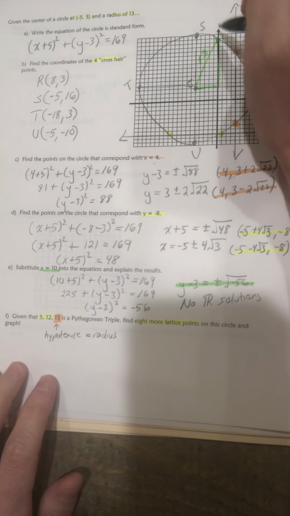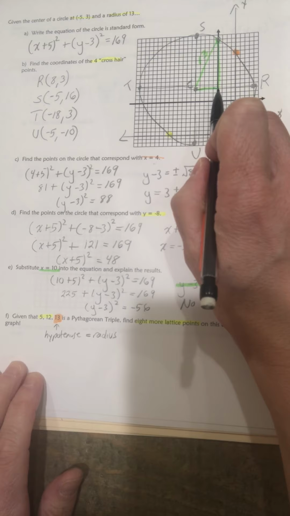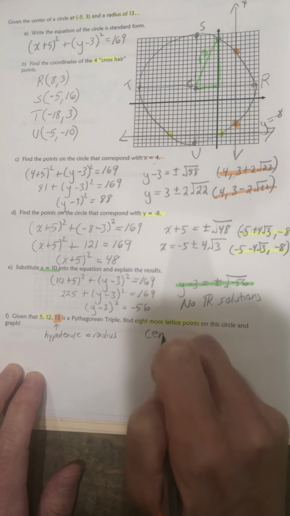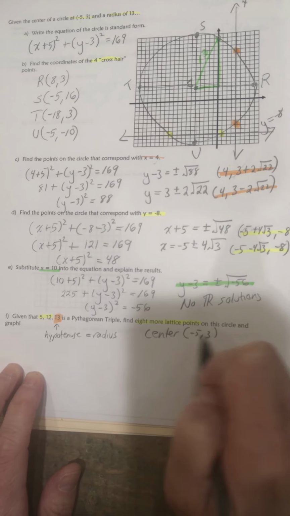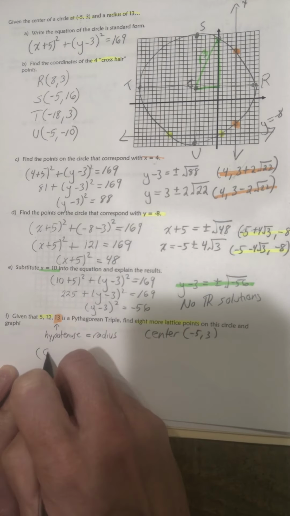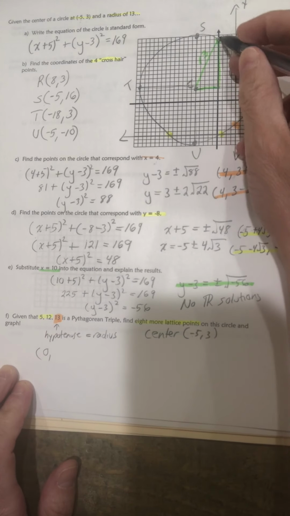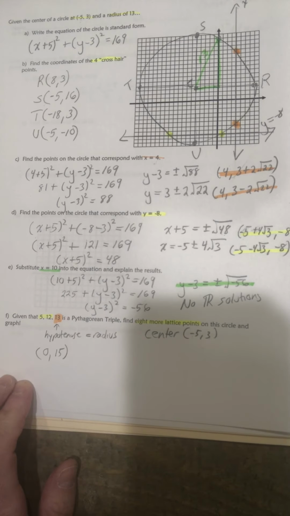Now, how do I find this point right here? Well, let's think about it. From the center, I went 5 to the right. Well, my center is (-5, 3). If I went 5 to the right, that means if I add 5 to negative 5, that's 0, and then I went 12 up. So I add 12 to 3, which is 15. That is 1 point. Now I can use that same logic.